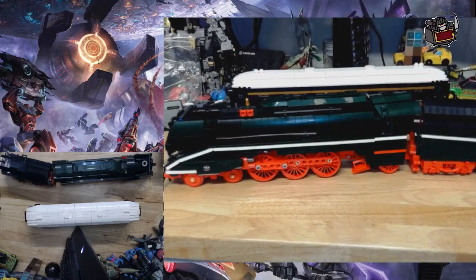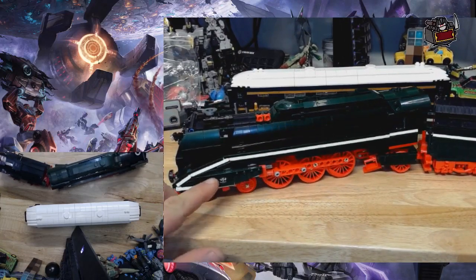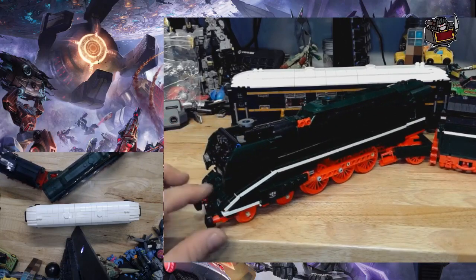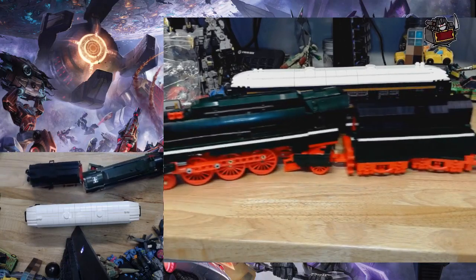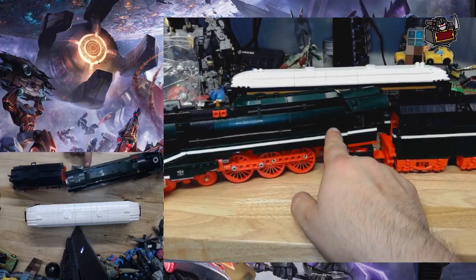Come on, snap to. There he goes. Wants to refocus. So I did put the stickers on. There's the sticker there, and there's the one on the front for the number. And yeah, I did finish it. I fixed the coal car because, like I said, there were pieces right back here.